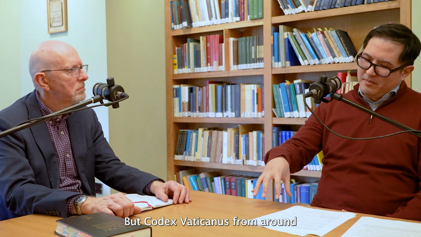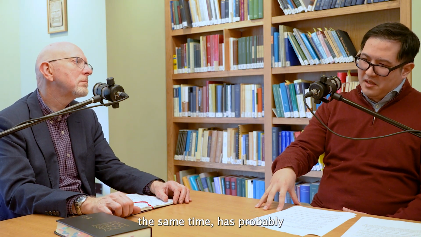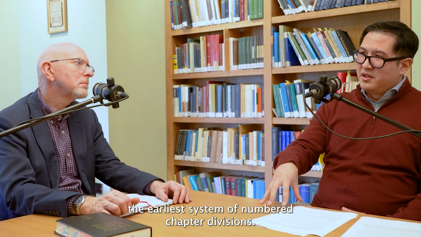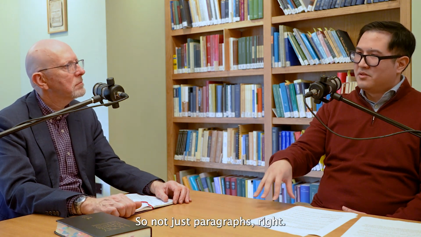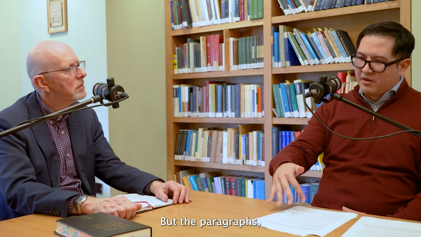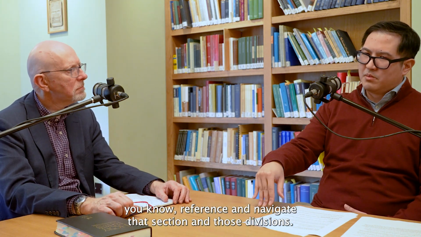But Codex Vaticanus from around the same time has probably the earliest system of numbered chapter division. So not just paragraphs, but the paragraphs from time to time have numbers next to them so that you can reference and navigate to that section.